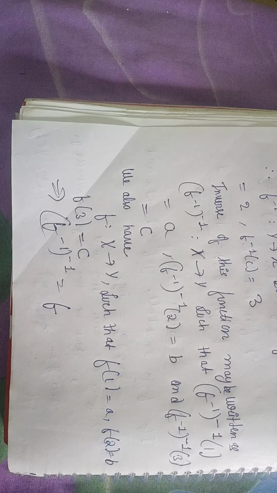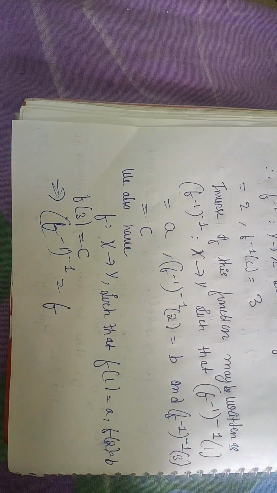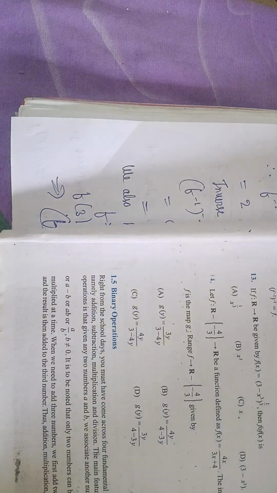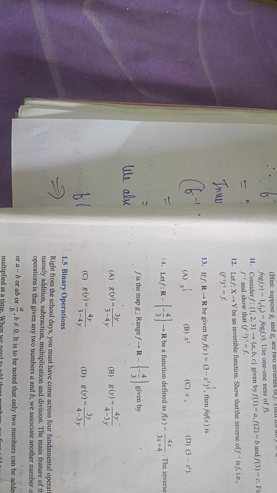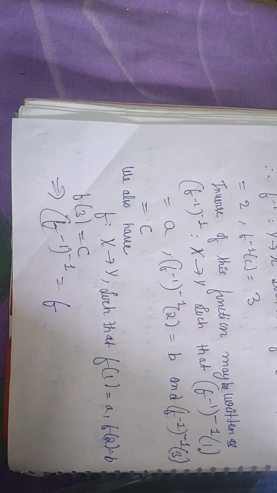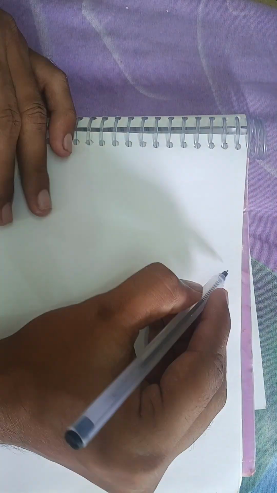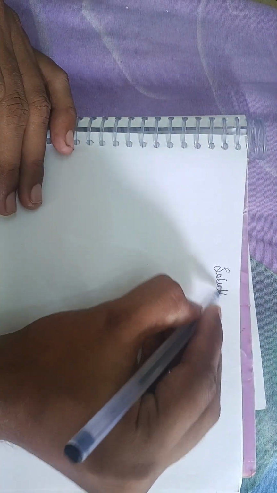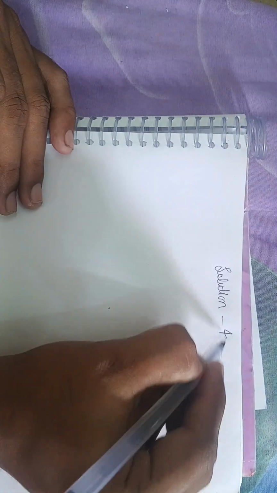Now we are going to move on to question number 12. Question number 12 says: let f from x to y be an invertible function, show that the inverse of f inverse is f, that is, (f inverse) whole inverse is equal to f. Here is the solution for question number 12.